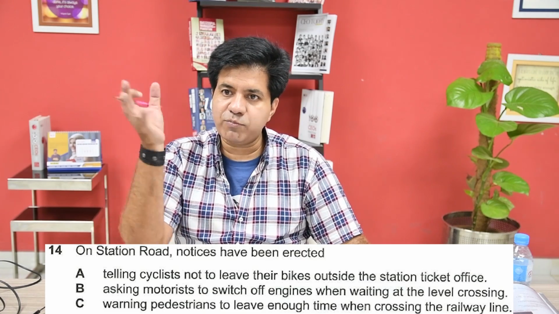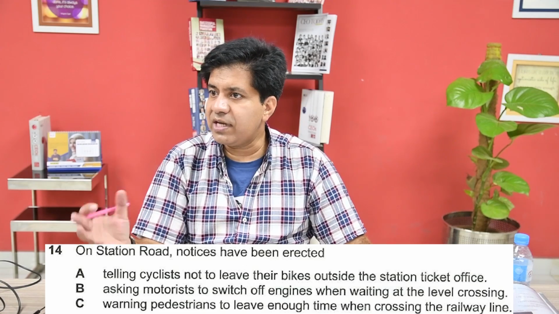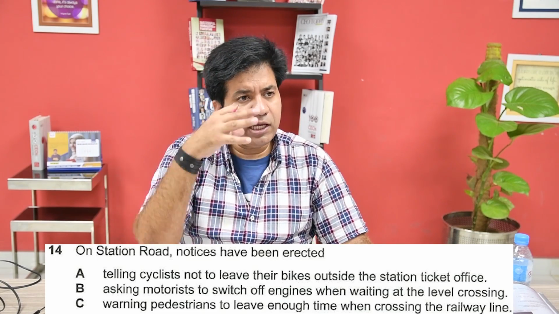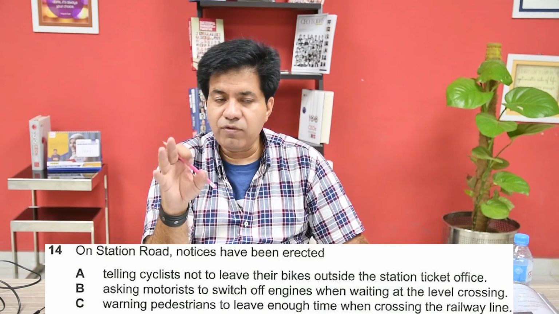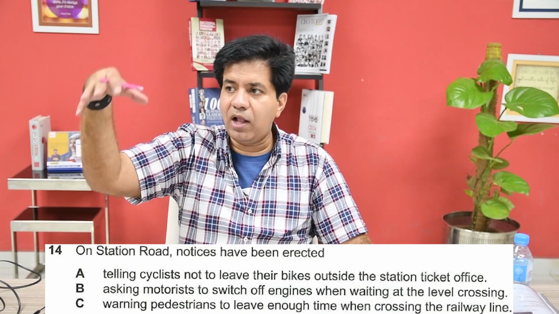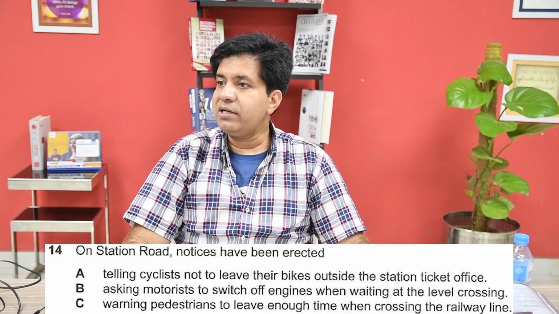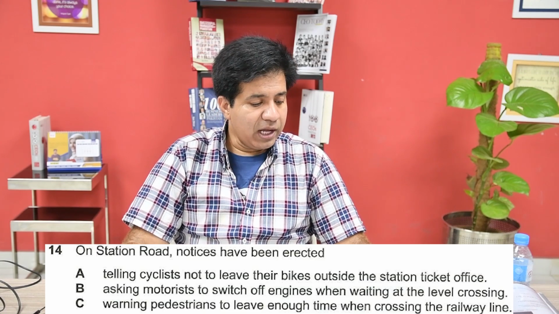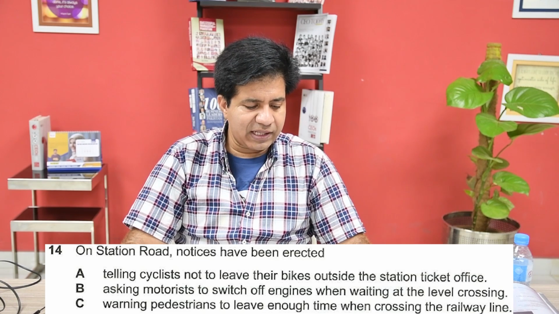Station has agreed to provide bike racks there. We had problems, the problem is solved, bike racks have come. So A is not the answer. She said we had some problems with that, and usually in multiple choice, the option which they speak about in the past tense is usually not the right answer. Okay. So what's the right answer? B for boy. Asking motorists to switch off engines when waiting at the level crossing.